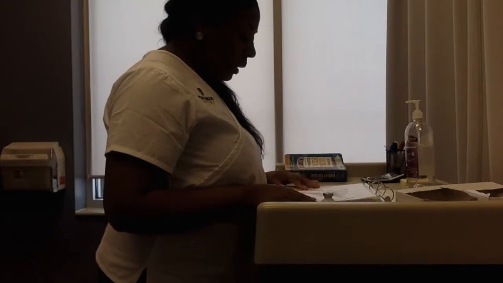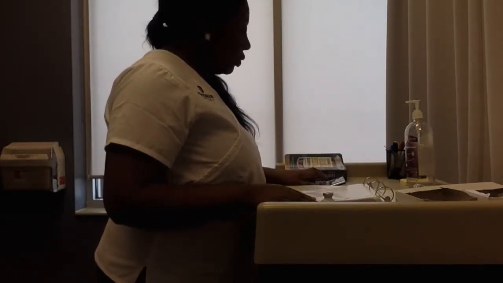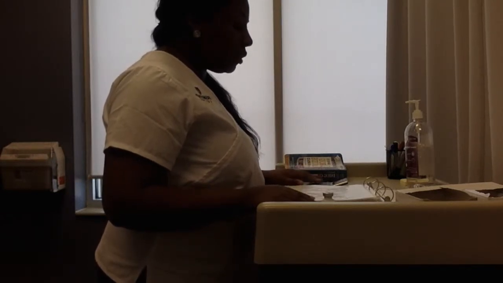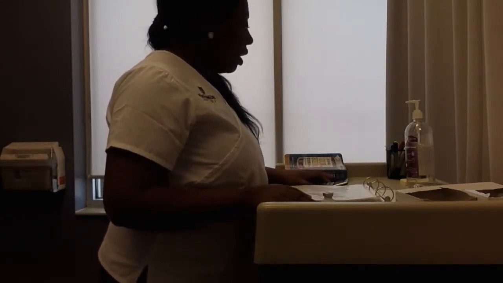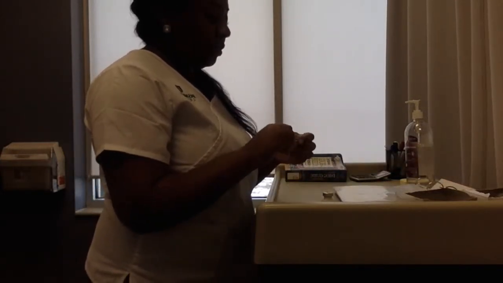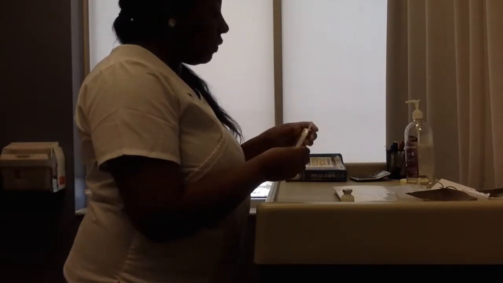Alright, so being that it's in micrograms, I want to do a drug conversion to switch it over to milligrams. So it looks like I will give 2 milliliters of my naloxone. Prep my bottle. I'm going to open up my supplies in a sterile fashion.